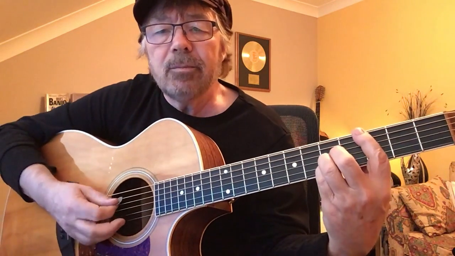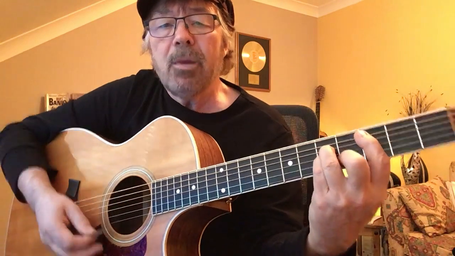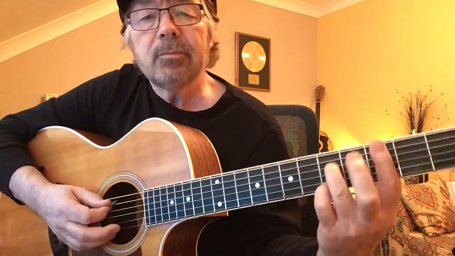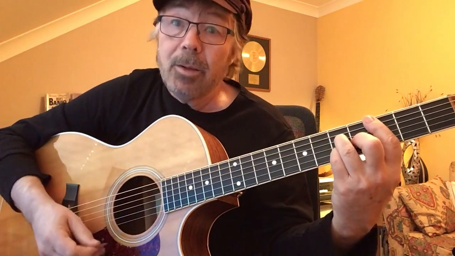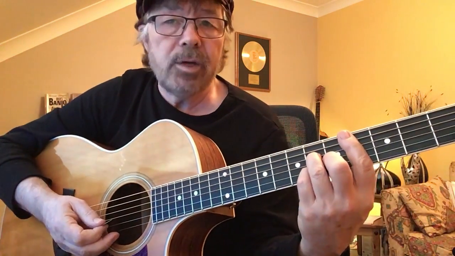Okay, so C major, C minor. See the way I've changed the shape? C 7th, C minor 7th, and C major 7th. If I moved that shape up to the next fret, what would it be?